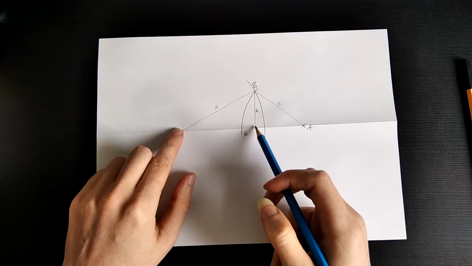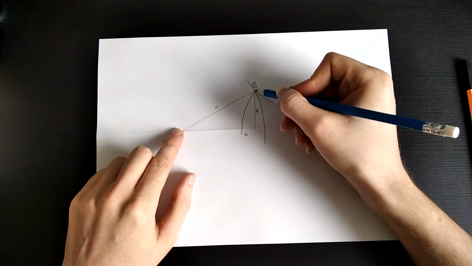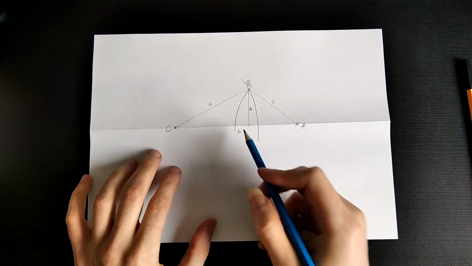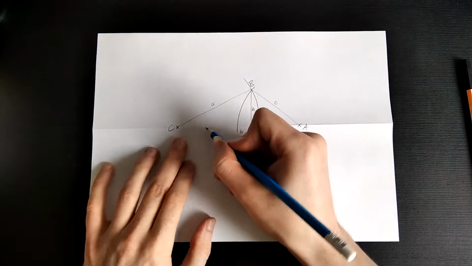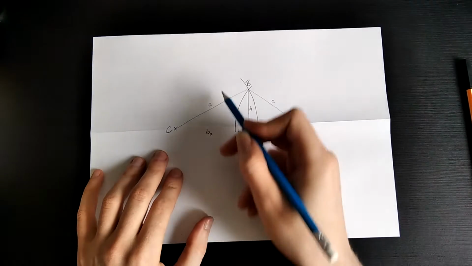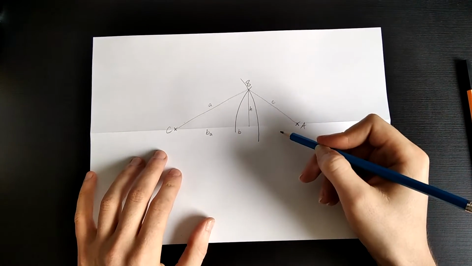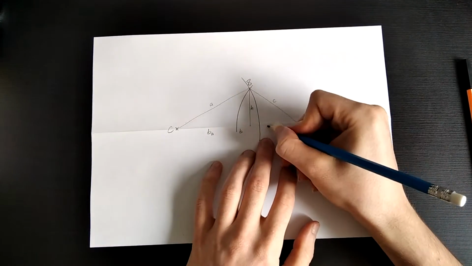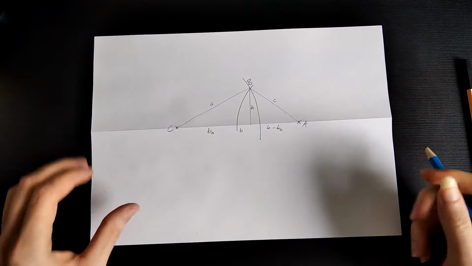Because once I'm here, I can fold this line. And then I can find the spot here. So, yeah, let's just say I want to know where this is. So I'm going to call this BA. So the part of B that's underneath A. Now I could call this BC, but that's an unnecessary variable. I can just call this B minus BA and be done with it.